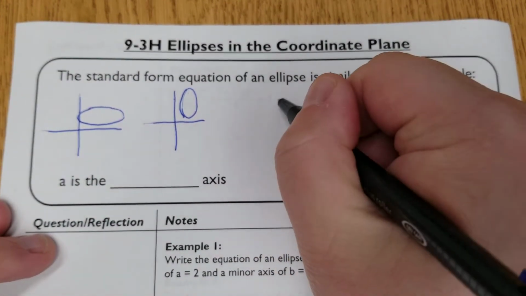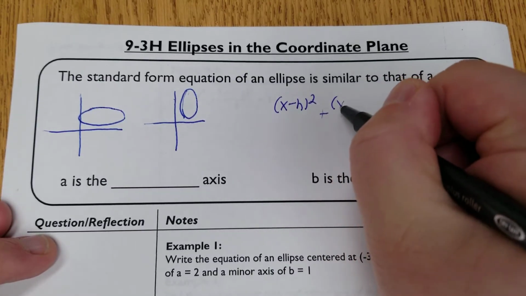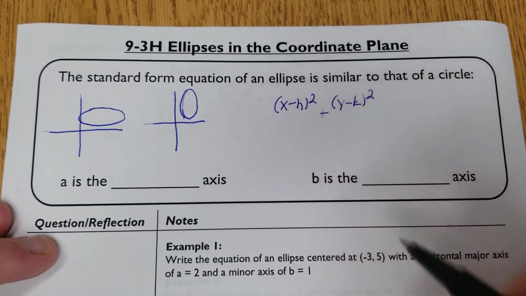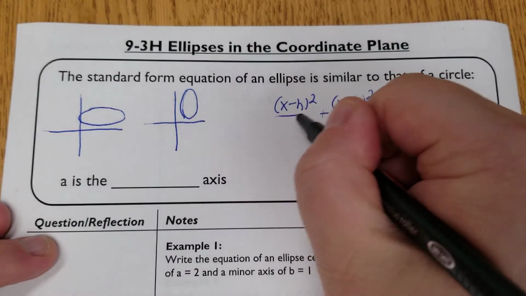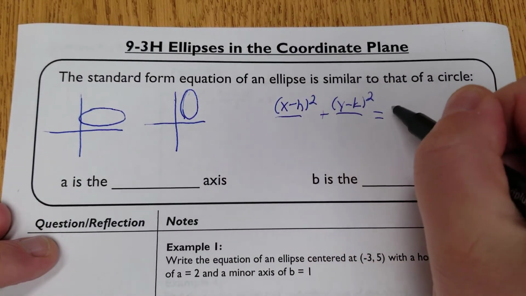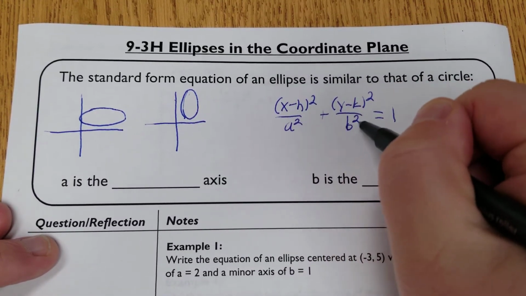So the equation gets a small adjustment. We have the (x minus h) squared, and we still have the (y minus k) squared. So h and k are still the center of our figure, except now we make the adjustment because we no longer have a radius. We have a squared and b squared.